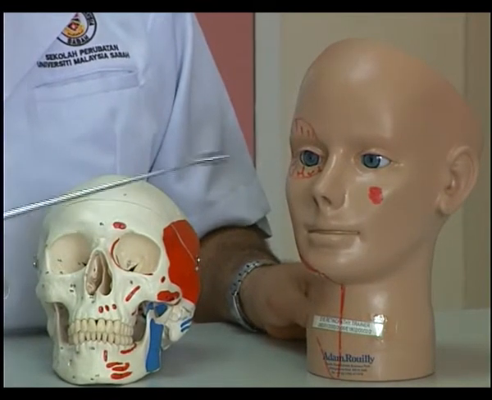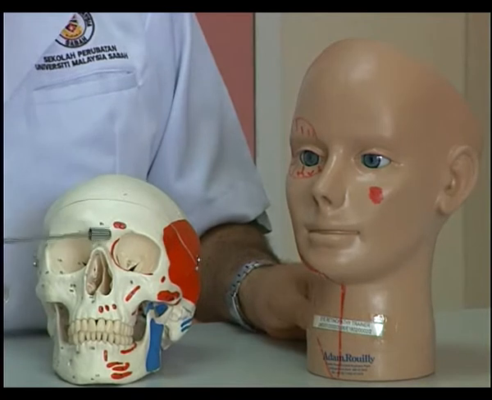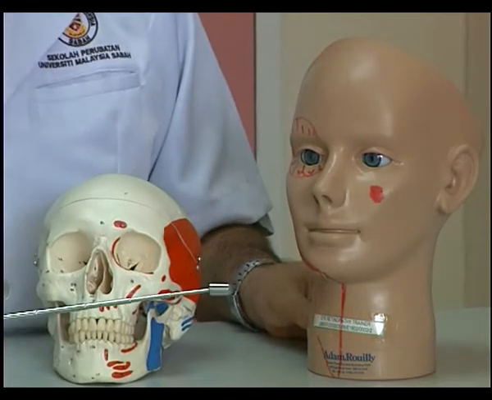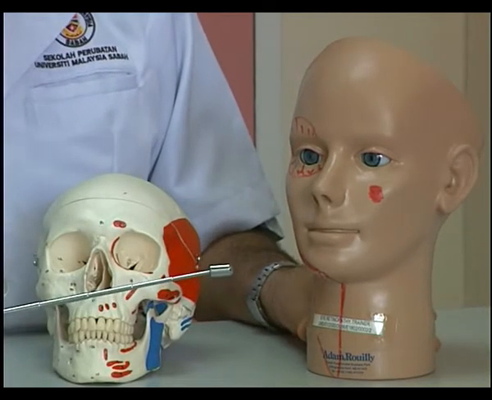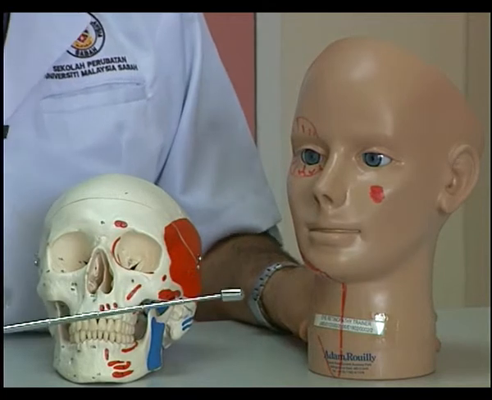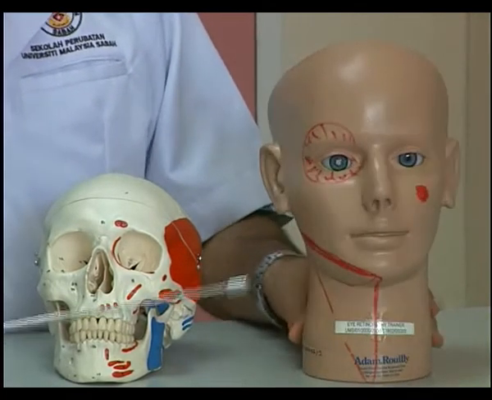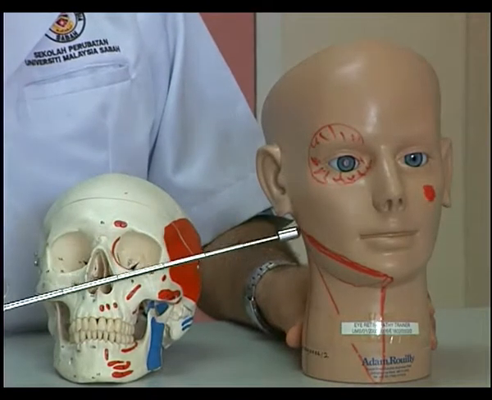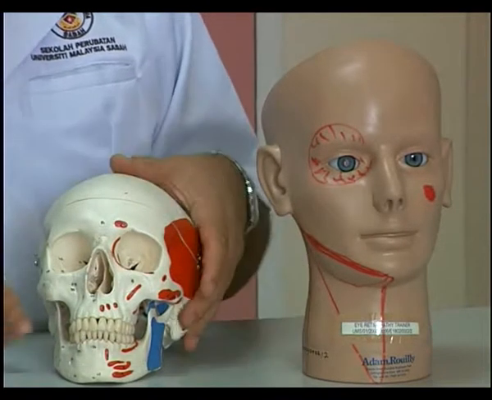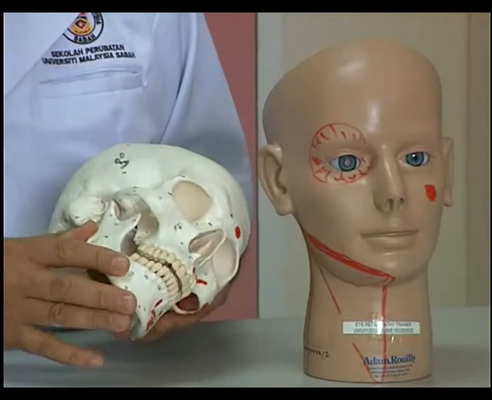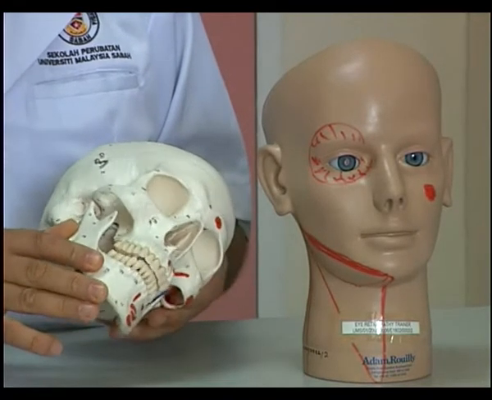Thirdly, contour of the nose. Nasal bridge will be deformed and will feel crepitus in case of nasal fracture. After that, coming to the TM joint, which is coming just in front of external auditory meatus.